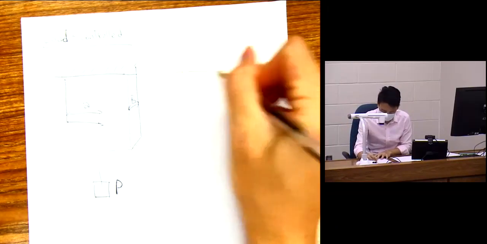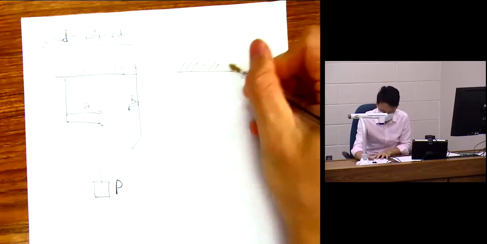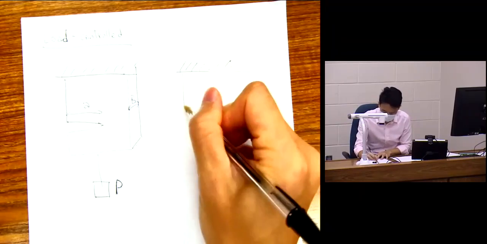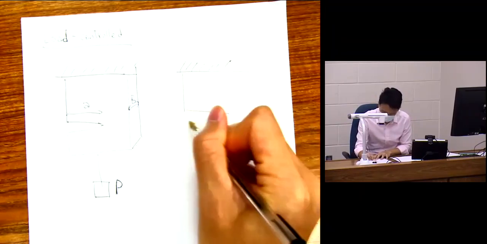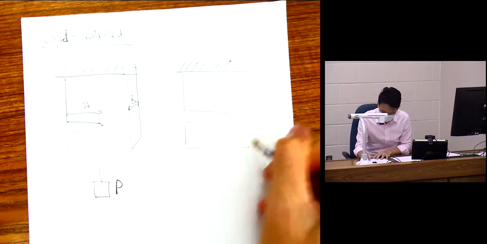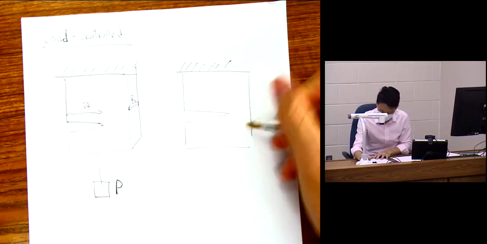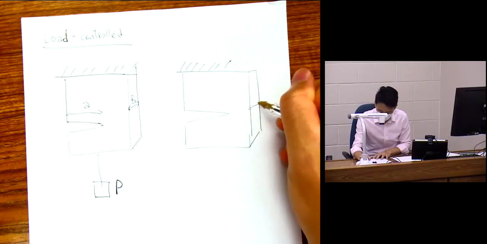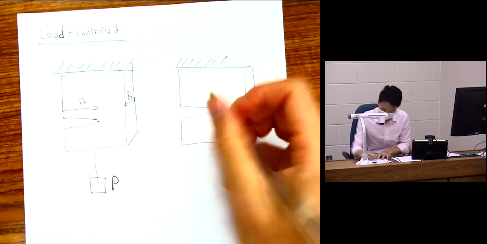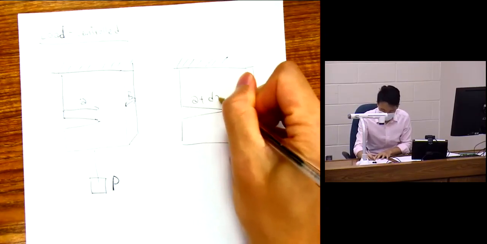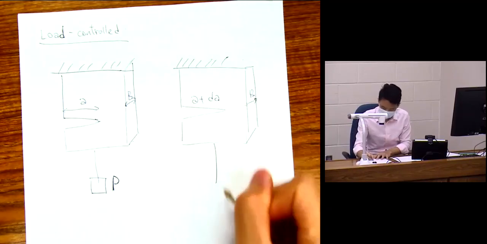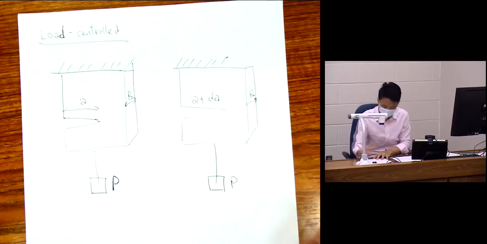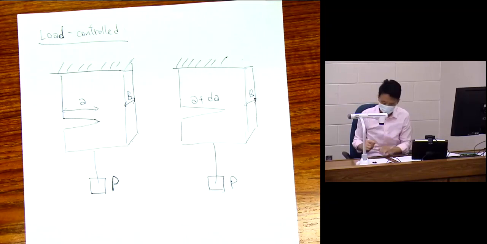And I will consider another very similar copy of the same configuration with a slightly larger crack length, a plus da. And I've got P here.